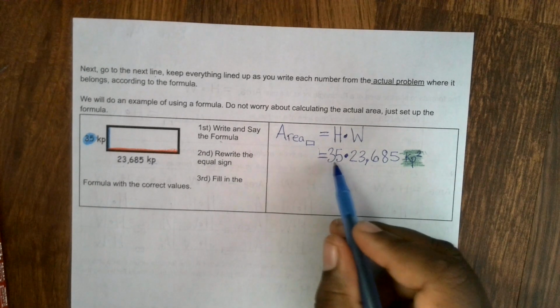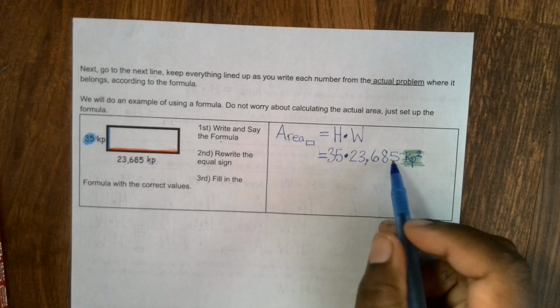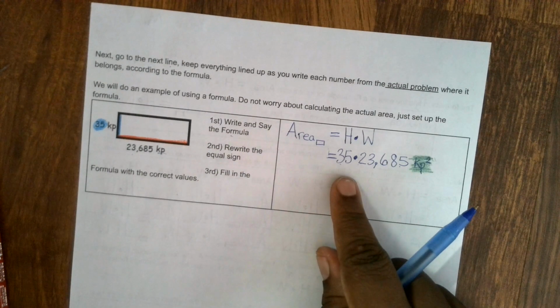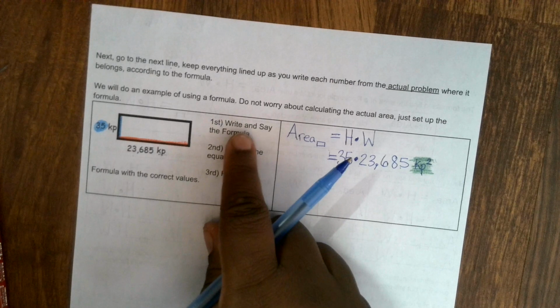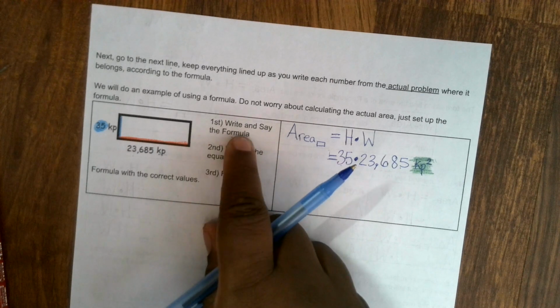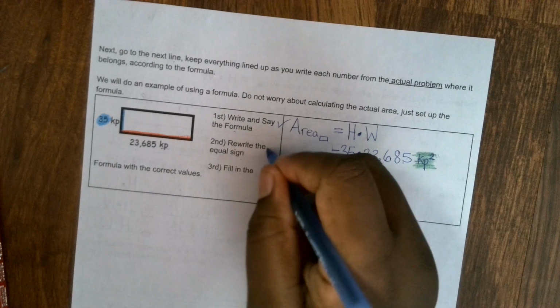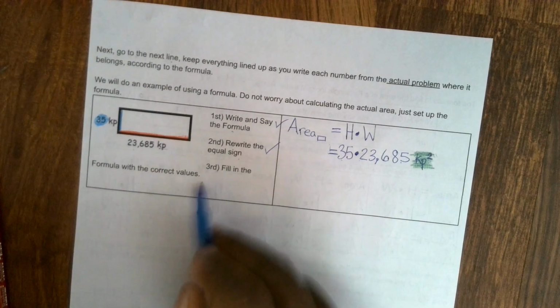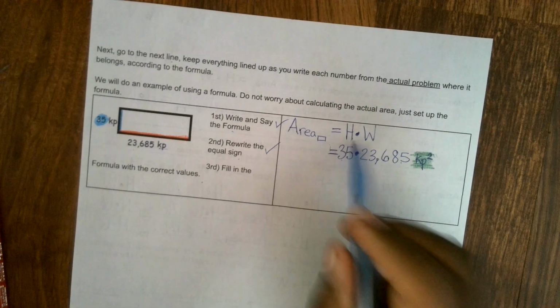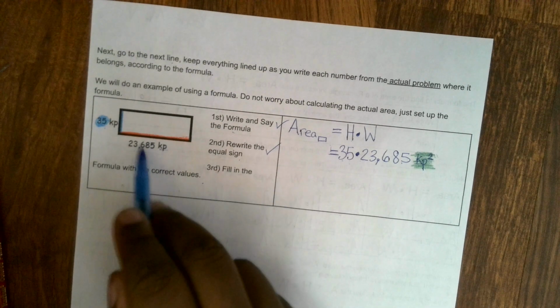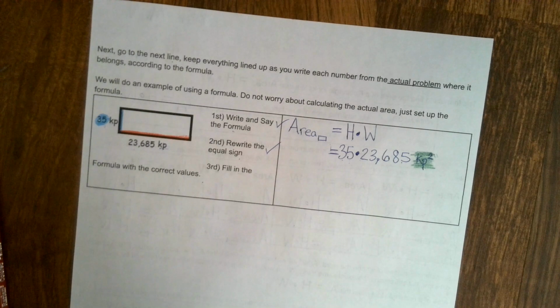And now you can't figure out what 35 times 23,685 is all by yourself just yet. And that's exactly why I chose these numbers. I just wanted you to follow these 3 steps. Write and say the formula. Check. Rewrite the equal sign. Check. Fill in the formula with the correct values. So I put the height number where height would go. And I put the width number where width would go. And so I'm done. This was just practice setting up the area formula properly.